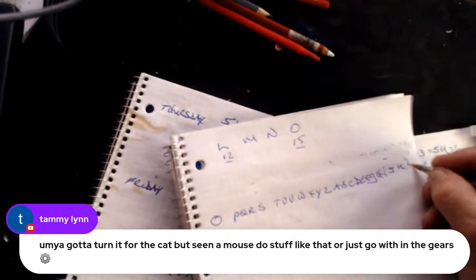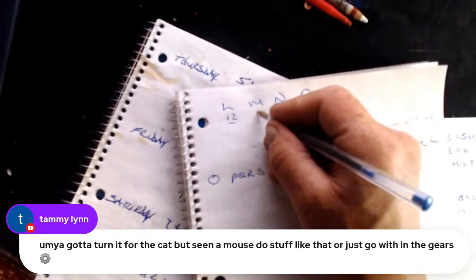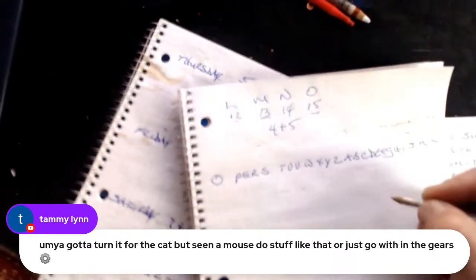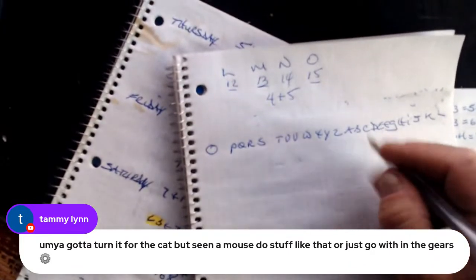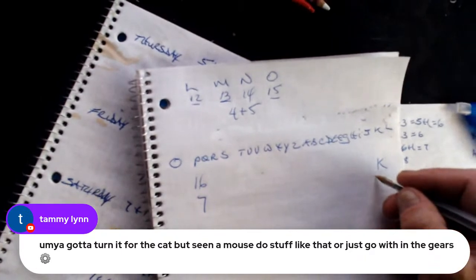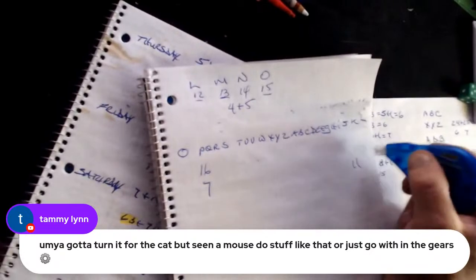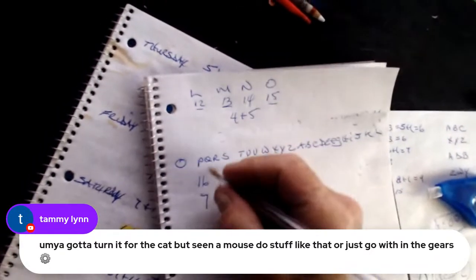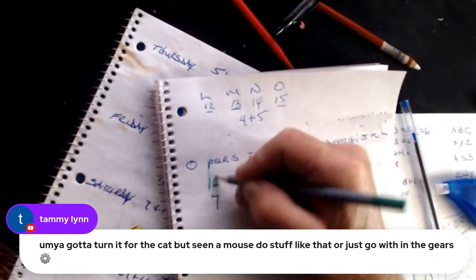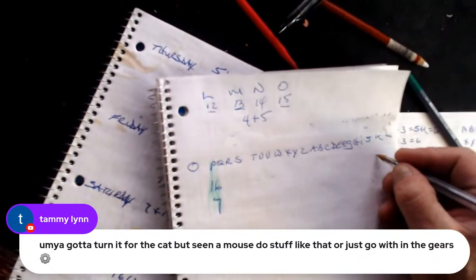J, K, L. So what happens in between here and here, you have 13 and 14, or 4 and 5. But when you have it over here, you have P16, 7 to K11. Did I get that P16 right? Hold on a second. We get P16, 7 to K11, 2.